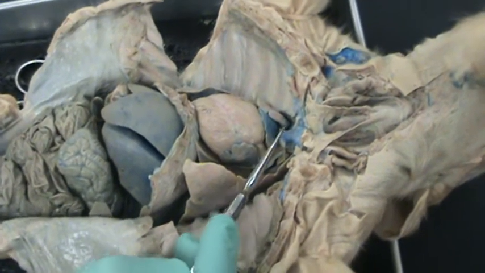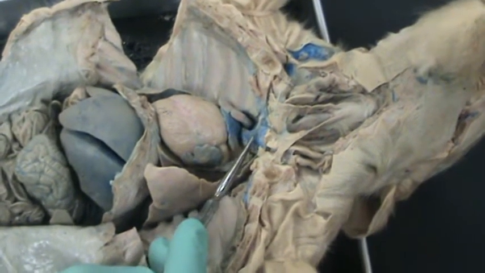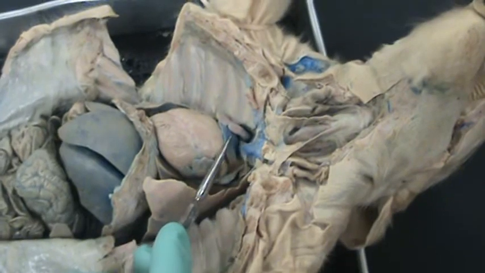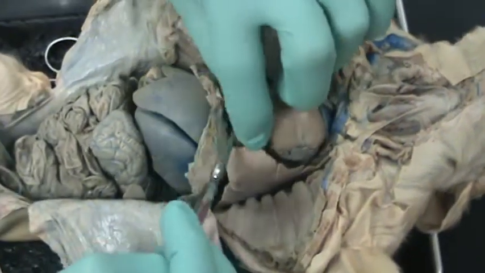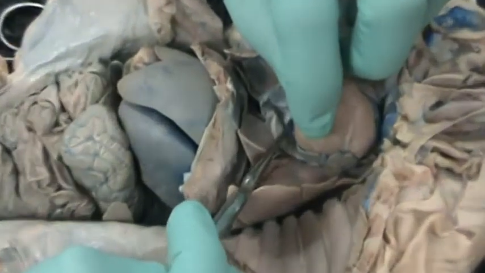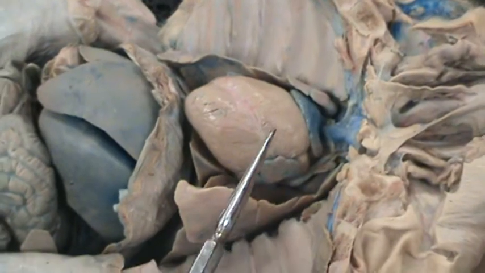Cranial vena cava is the large vein on top of the heart that will carry deoxygenated blood from the upper body to the right atrium. Underneath is the caudal vena cava, right here, that will carry deoxygenated blood from the lower body to the right atrium.